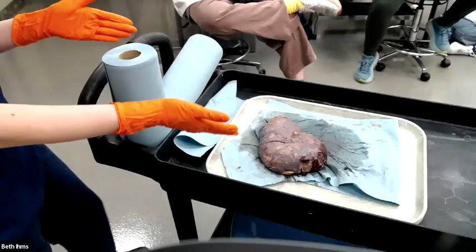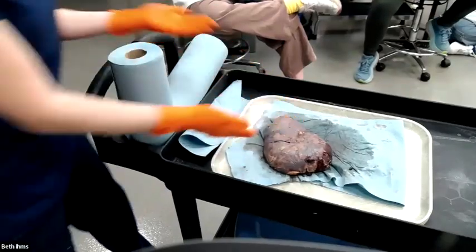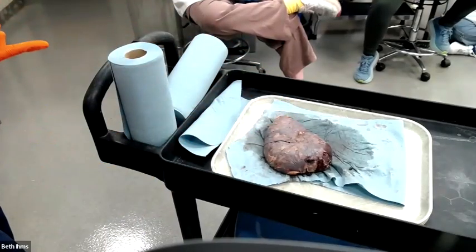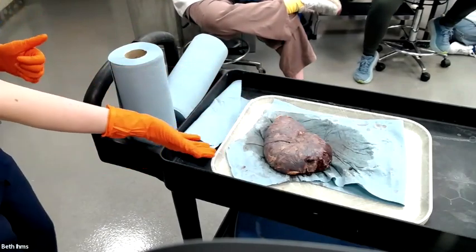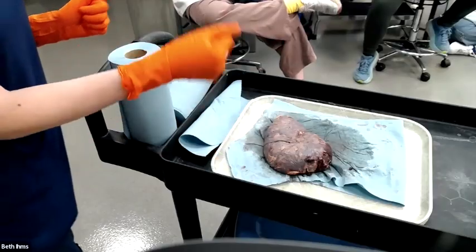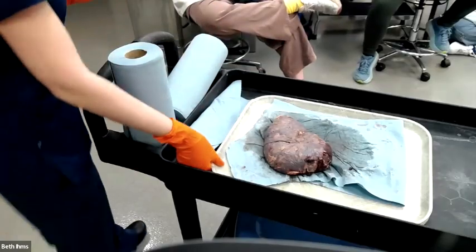So if both kidneys look like this and they're only 10, 20%, this animal might have died of renal failure, but it didn't die from compromise of the amount of tissue. It died from septicemia. Does that make sense? Other questions?